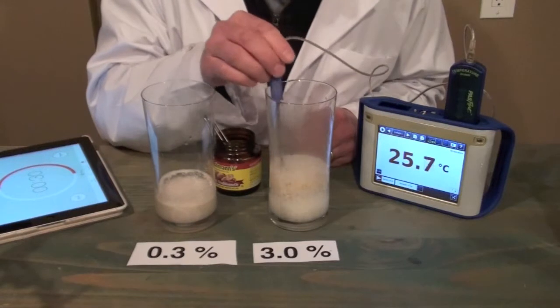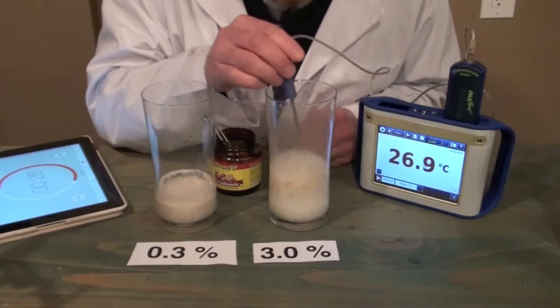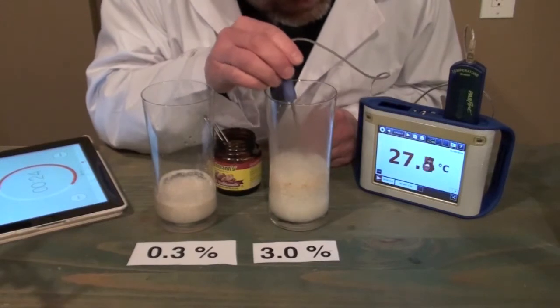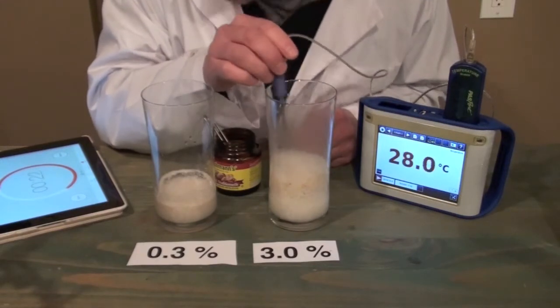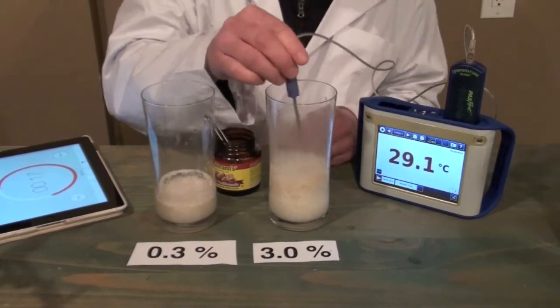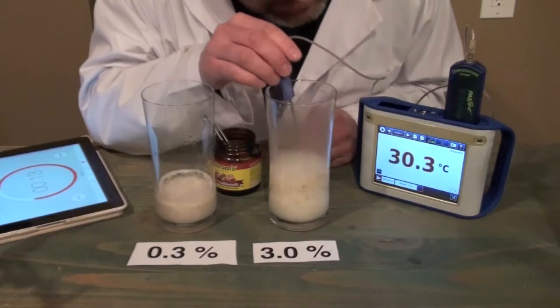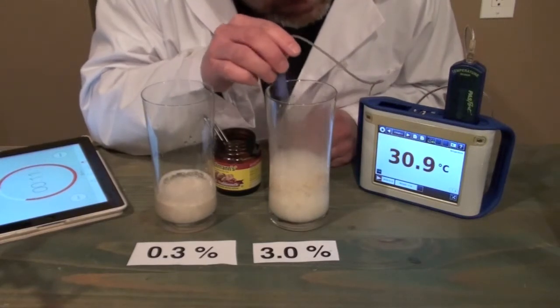If we look at our temperature gauge, we can see that the temperature is rising very rapidly. And we've probably got about 4 centimeters of bubbling in our container. Okay, with 10 seconds left, we see that temperature still rising considerably.